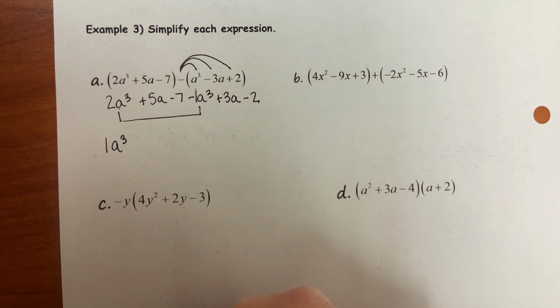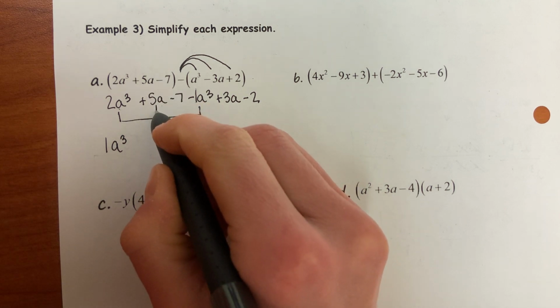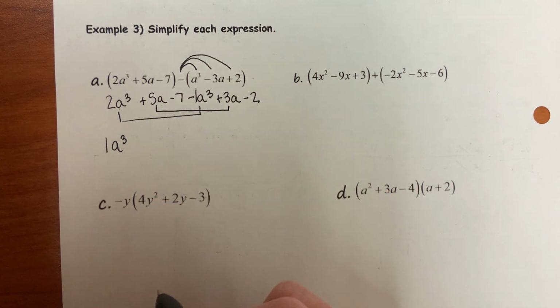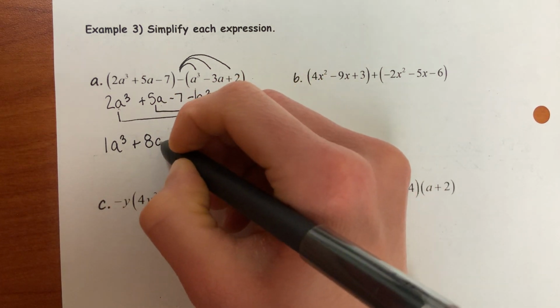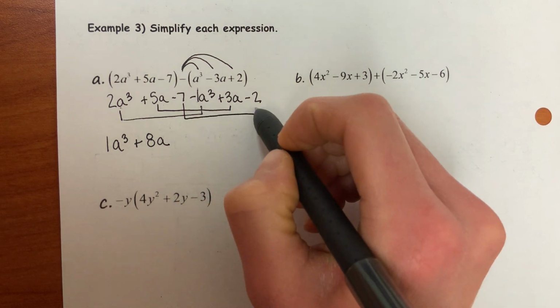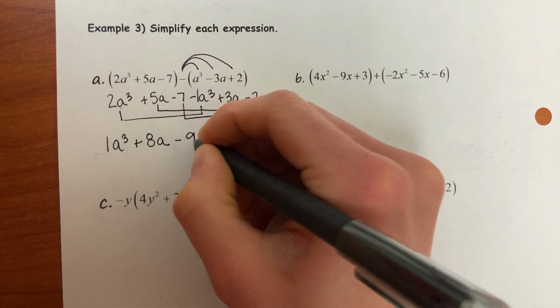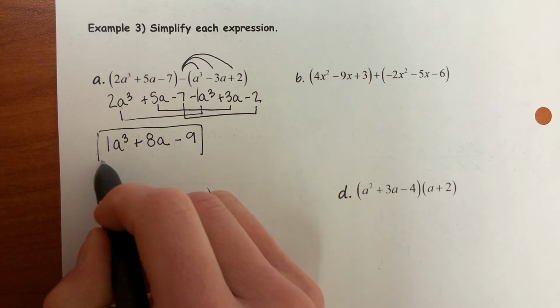Okay, the next like terms that I have are my a's. So I have 5a, and I can combine that with 3a to give me plus 8a. Okay, then I have a negative 7 minus 2, which is negative 9. Okay, this is my simplified version.